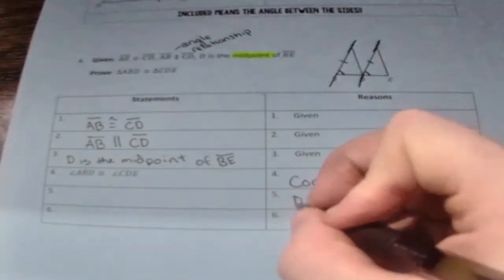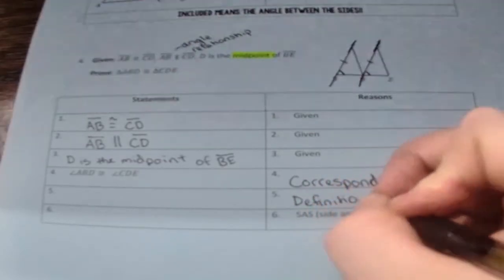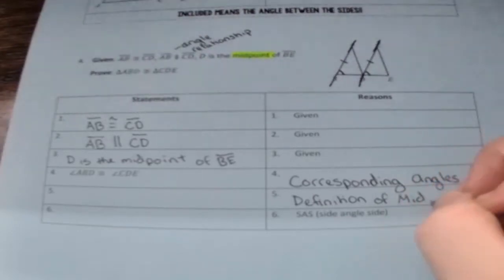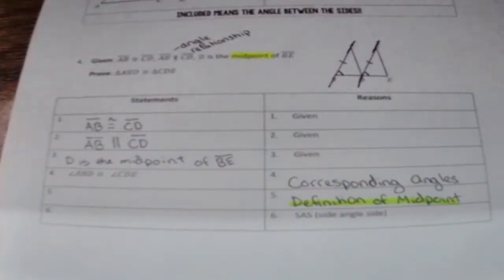So earlier, I even highlighted it. When we say the word midpoint, one of my answers has to be definition of midpoint in the reason column. I have one thing left in the reason column, and I haven't used it yet. So I'm going to put in definition of midpoint. Again, anytime I use the word midpoint, one of my answers has to be definition of midpoint.